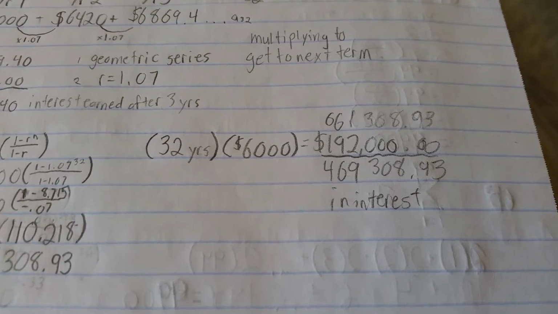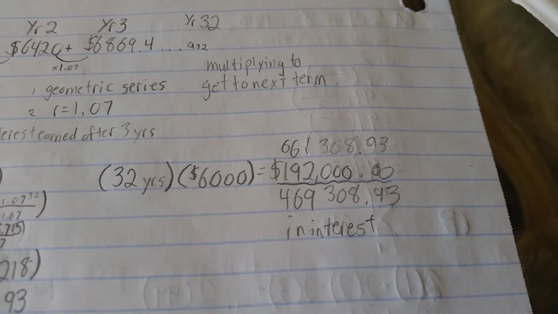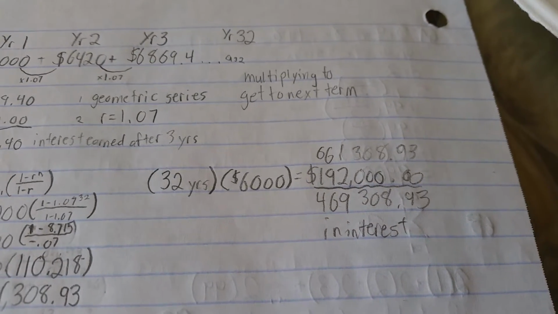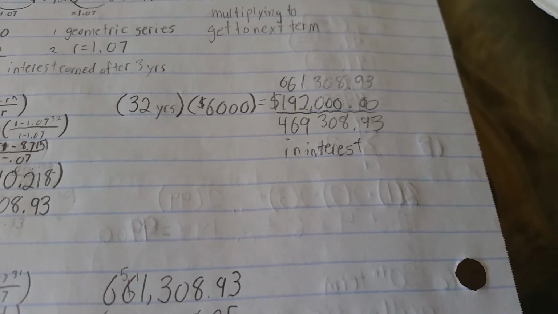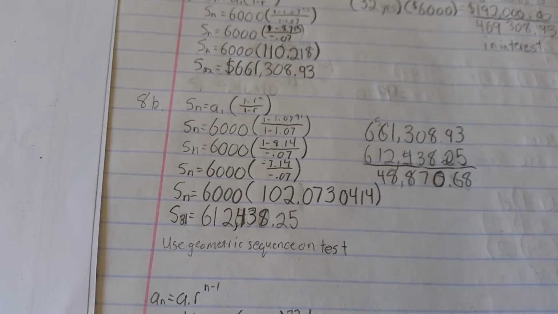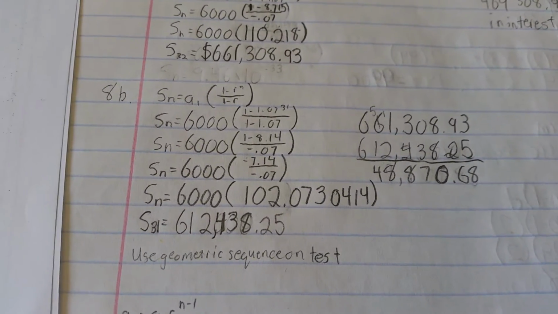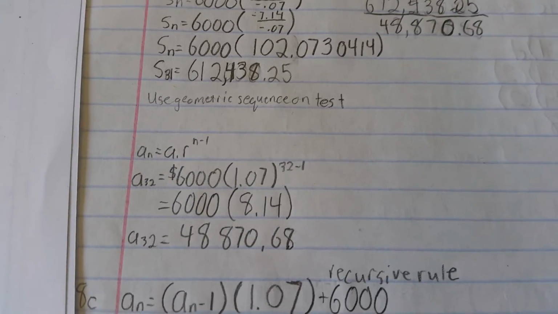32 years times $6,000 equals $192,000. You subtract that from 661,308.93 to get $469,308.93 in interest. For 8b, I'm going to just use the geometric sequence instead of going through that one, which is a sub n equals a sub 1 times r to the power of n minus 1.